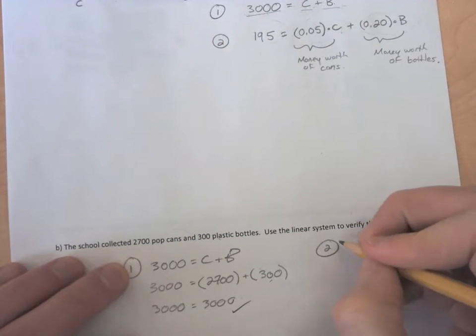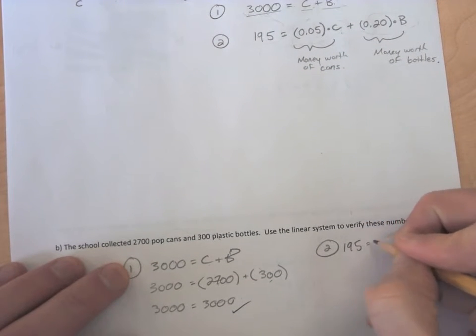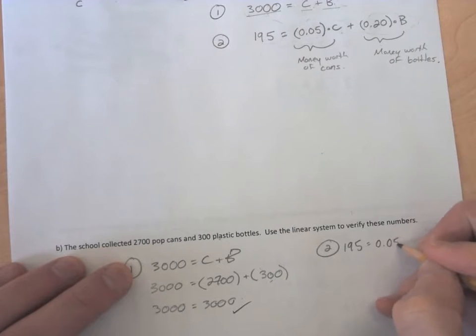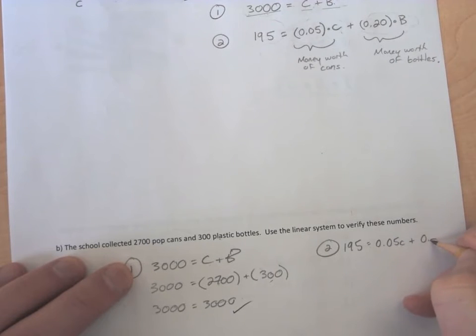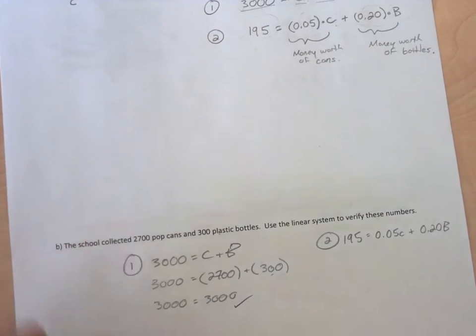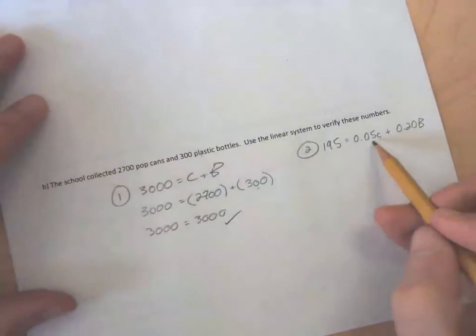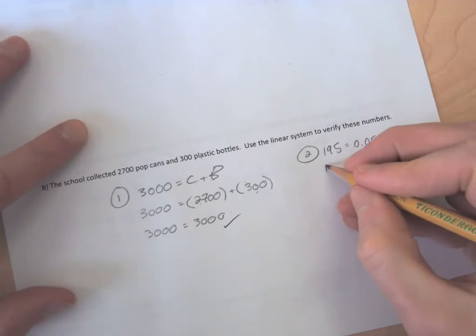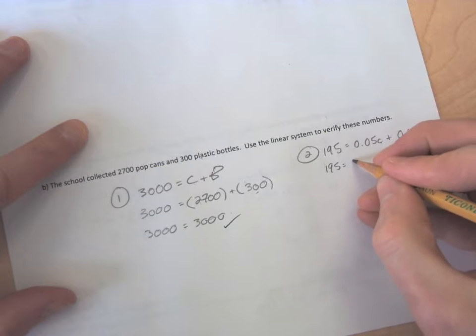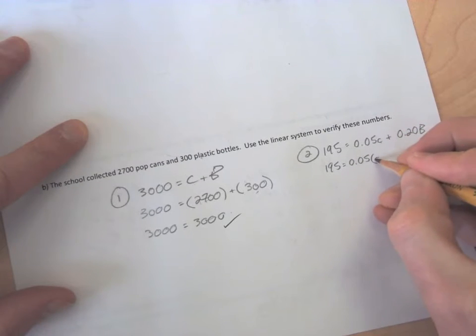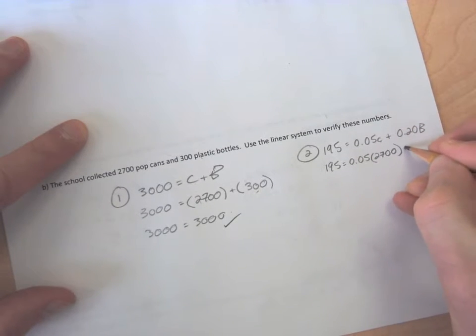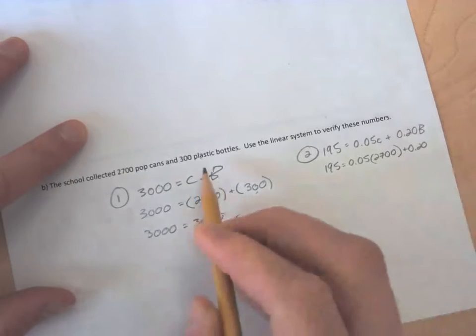Here, 195, the more complicated one, is equal to 0.05C plus 0.20B. Our C value was 2,700. And our B value was 300.